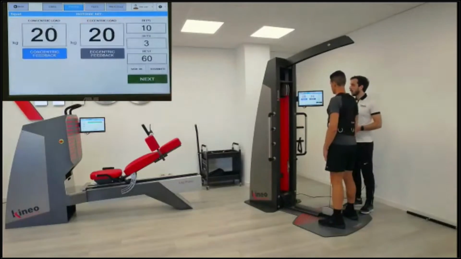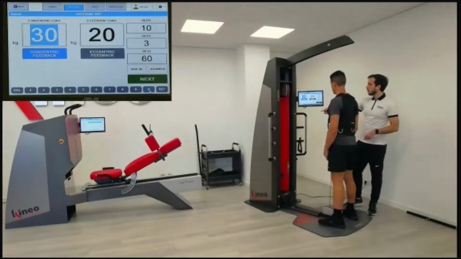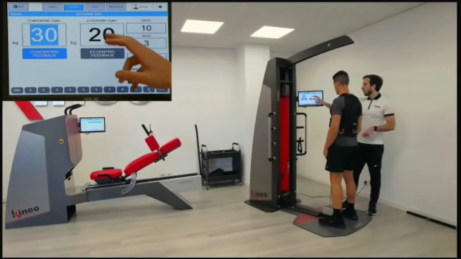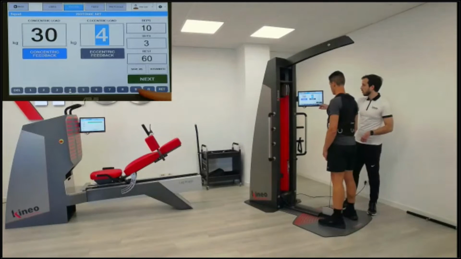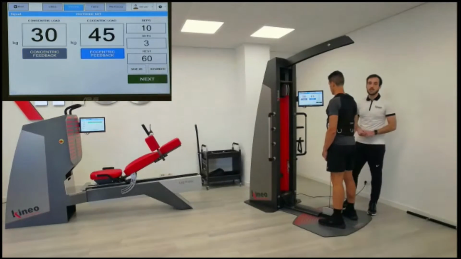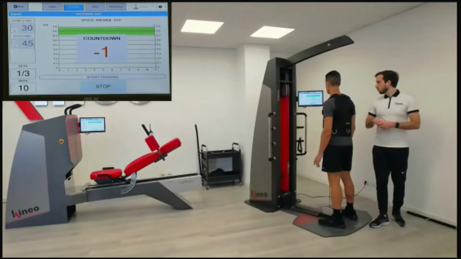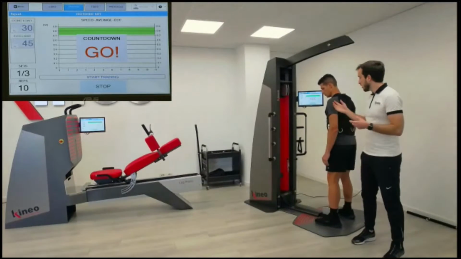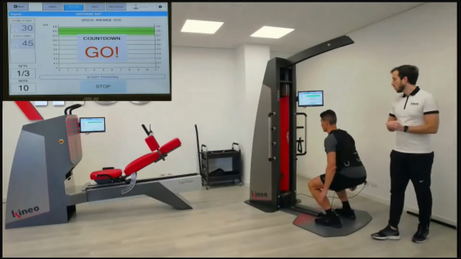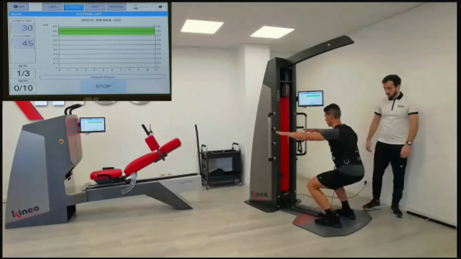So like before, we can do easily 30 kilograms in concentric going up, and let's say 40 or 45 kilograms in eccentric here as well. Next, and start. Please, Damiano. Center. Okay, so please go. All right, keep your, all right, good, thank you.